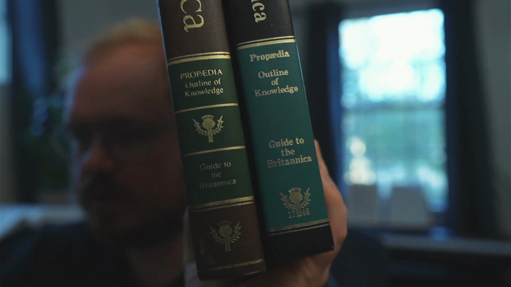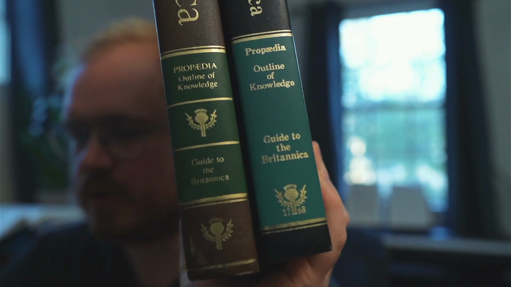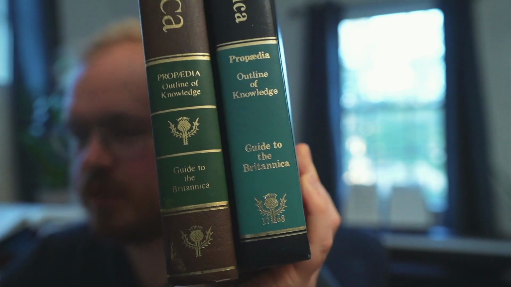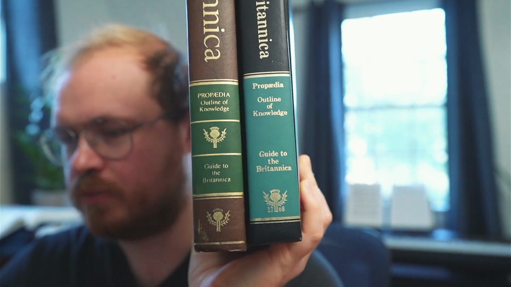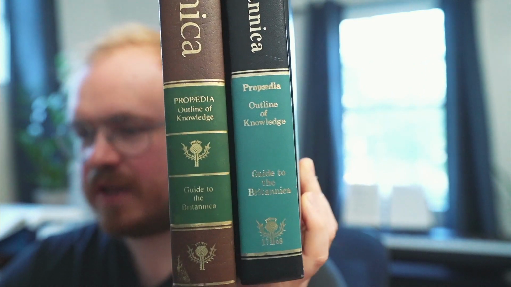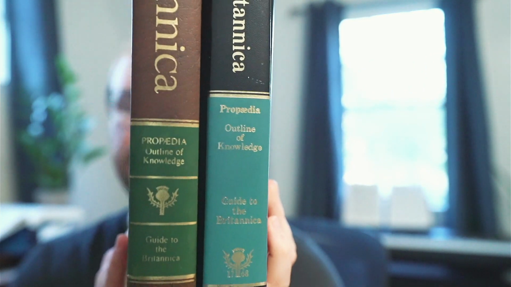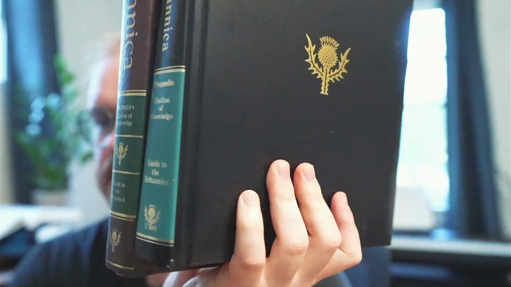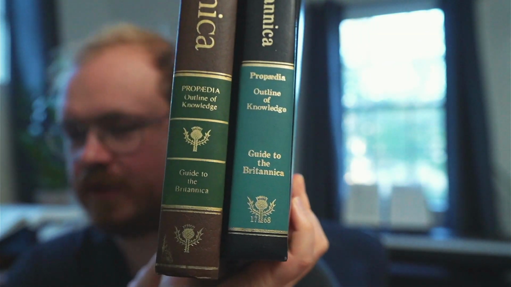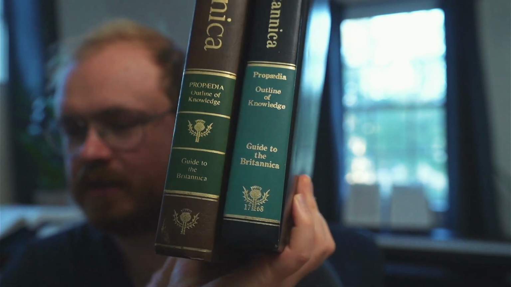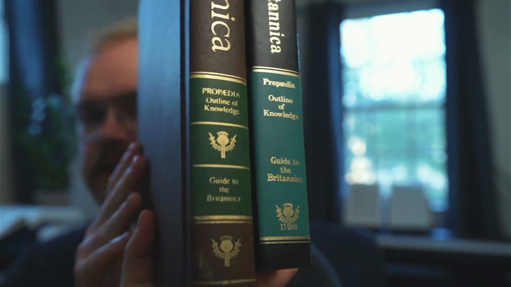In this video, I'm going to be explaining the differences between these two editions of the Encyclopaedia Britannica Propaedia. The black one is the one that I covered in the previous video. This brown one is the other one that I couldn't find for the last video, and it shows some of the differences I was talking about.